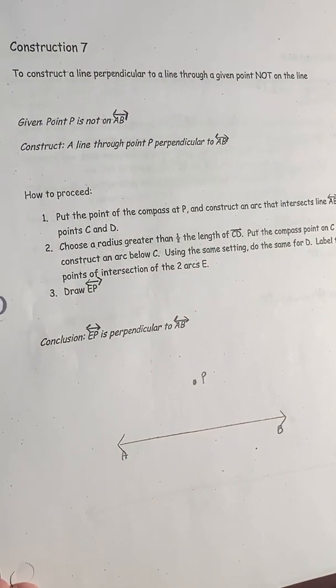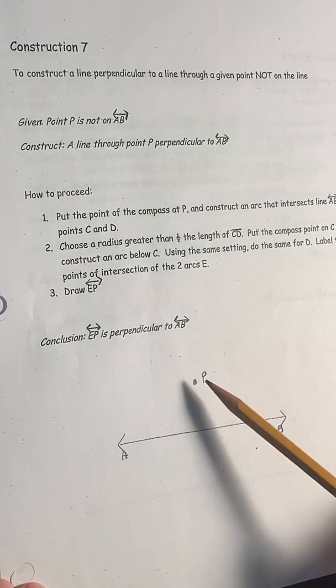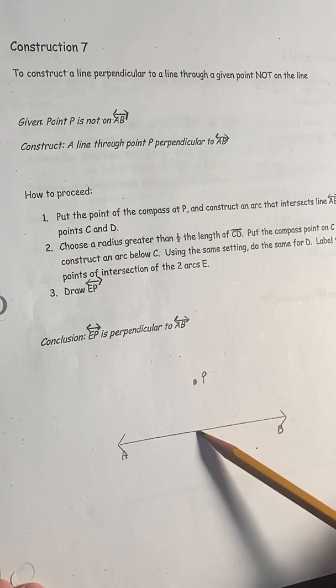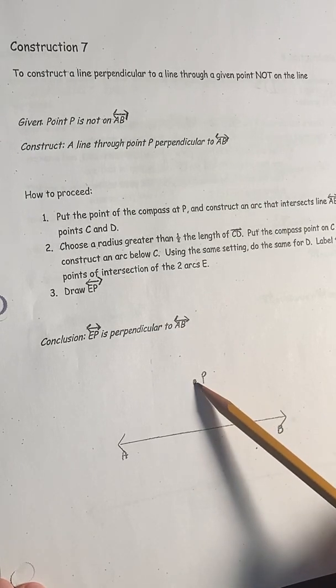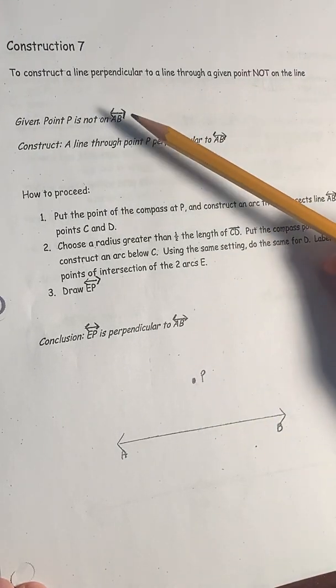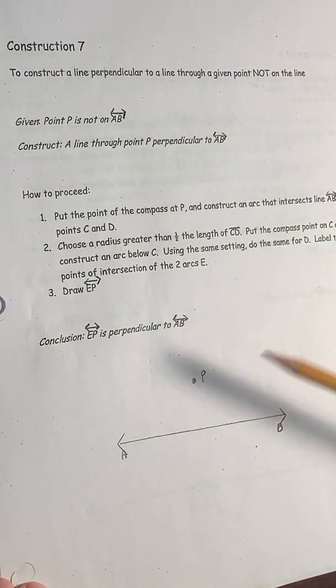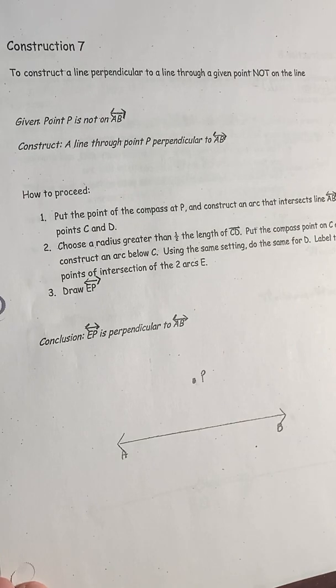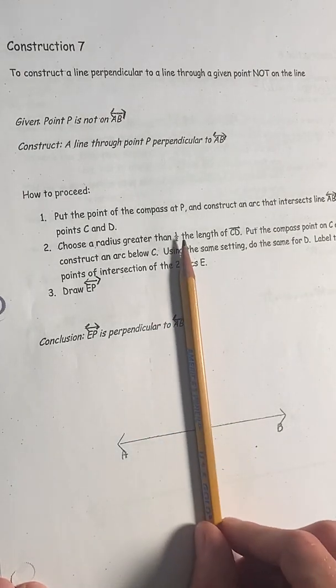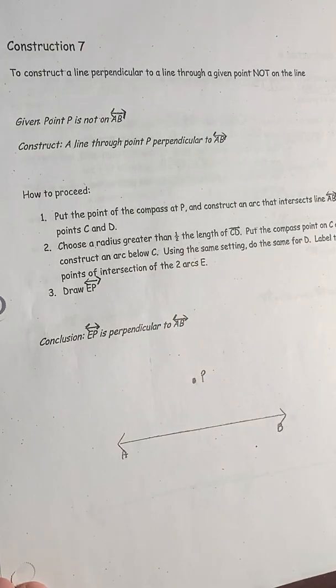Pretty much the same thing here, except the only difference will be that we're constructing a line perpendicular to line AB, but it passes through point P, which is not on line AB this time. The point is off of the line. The steps are pretty much the same. So what's given? Point P is not on line AB. We're going to construct a line through P that's perpendicular to line AB. So again, it's going to look like this in the end. The only difference again is that the point is not on the line like it was for the last construction.